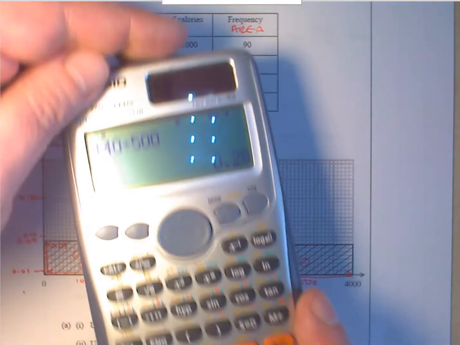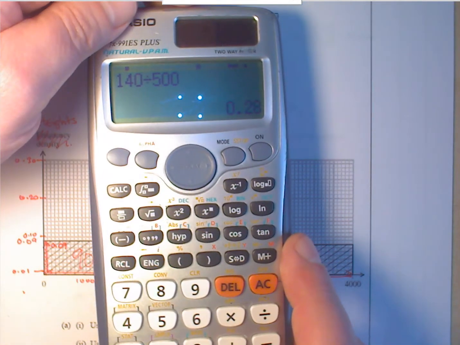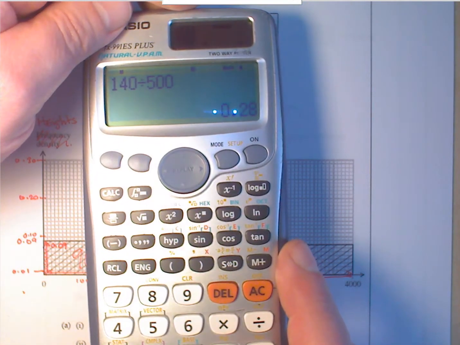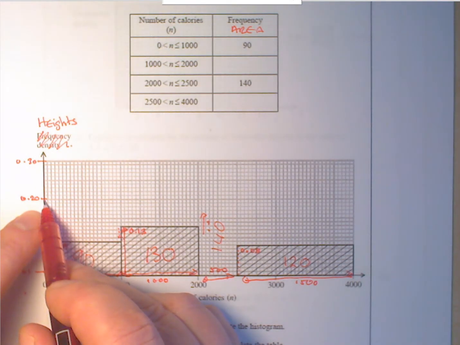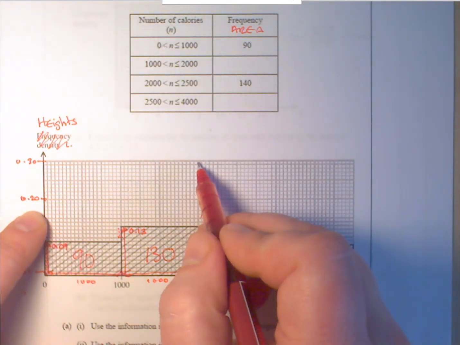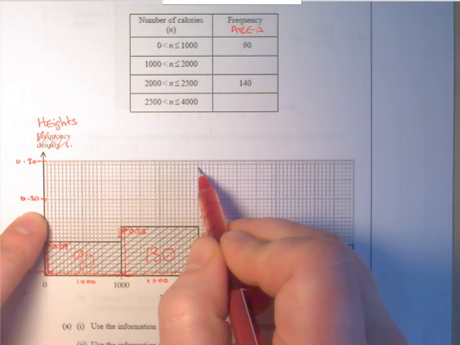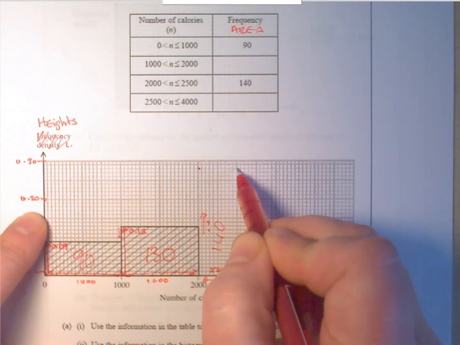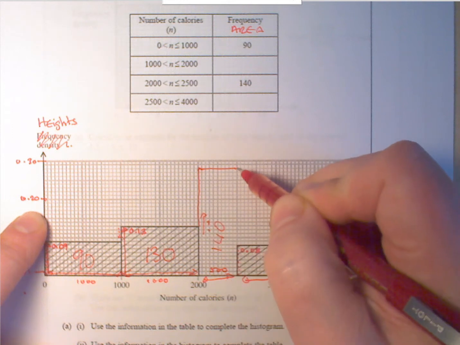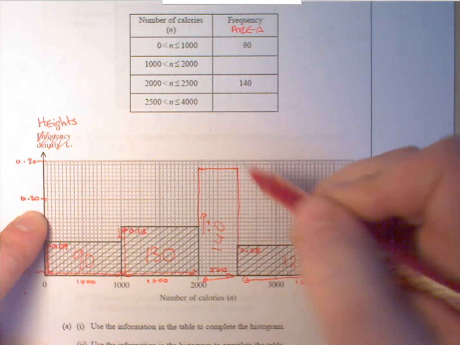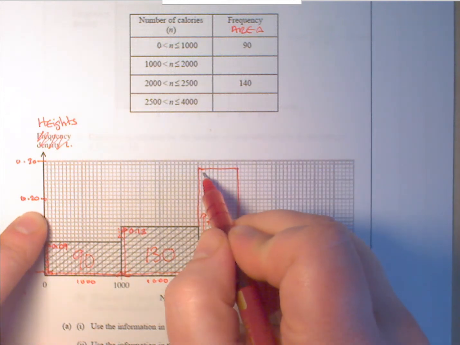So that's it, 140 divided by 500, 0.28. And so looking at that scale, that means it's going to be just below 0.3, 2 squares underneath that. And I just draw that in. You should use a ruler just for the sake of speed. I'm not. So this was a height of 0.28.